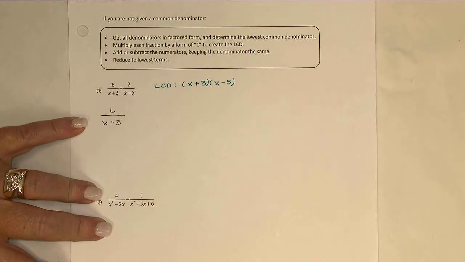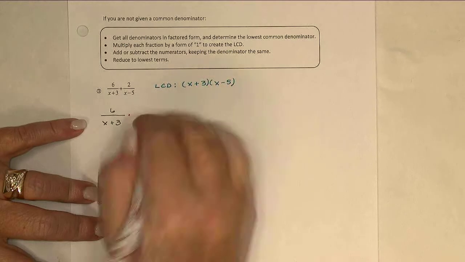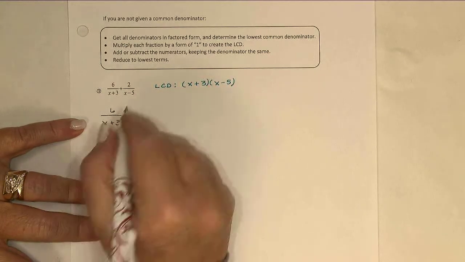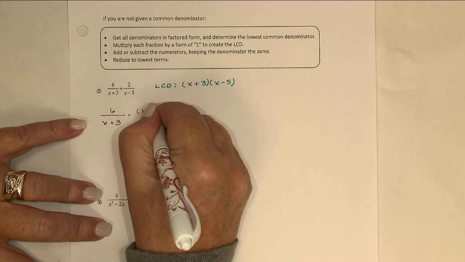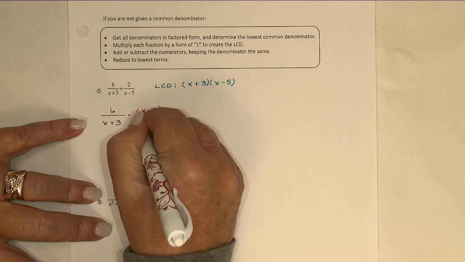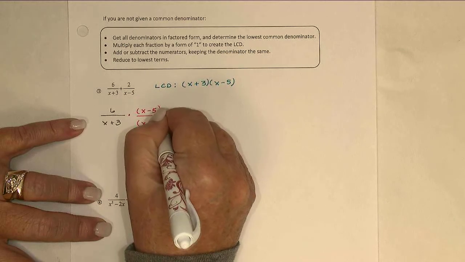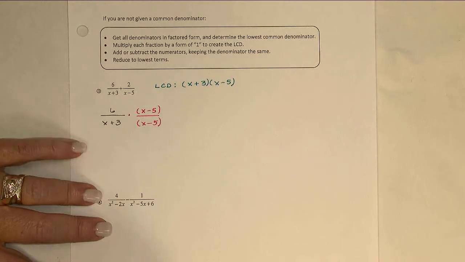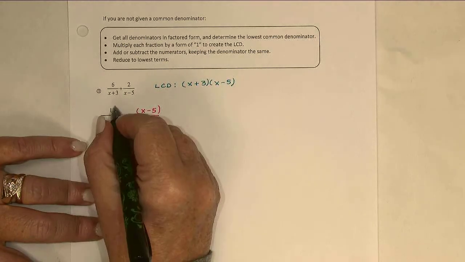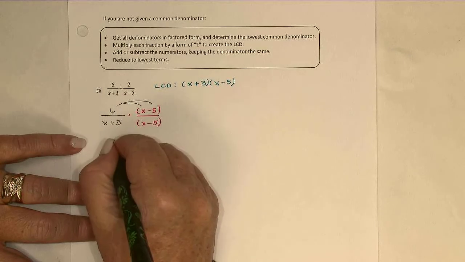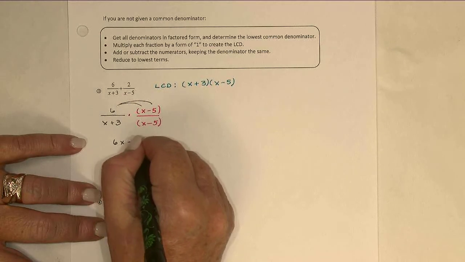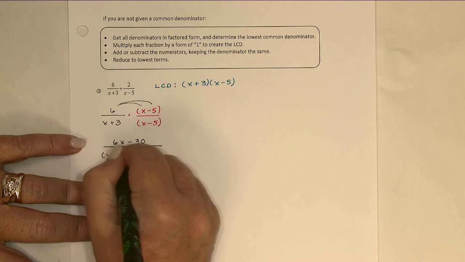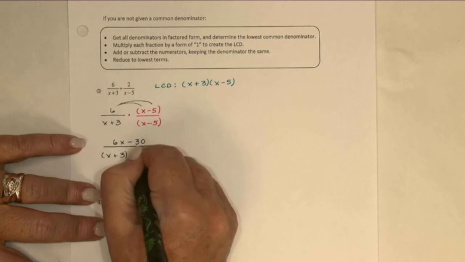Going to my first fraction and comparing what I have to the LCD, I'm missing the x minus 5. So I'll multiply by the form of 1, x minus 5 over x minus 5, giving me 6x minus 30 over the common denominator x plus 3, x minus 5.